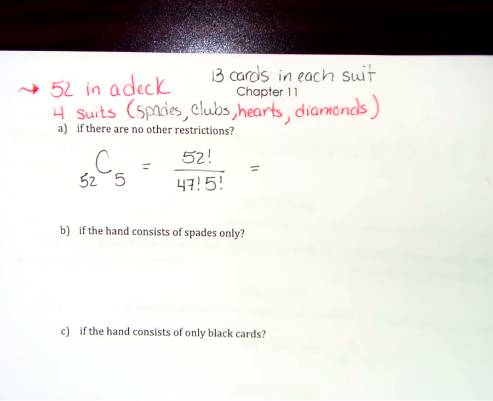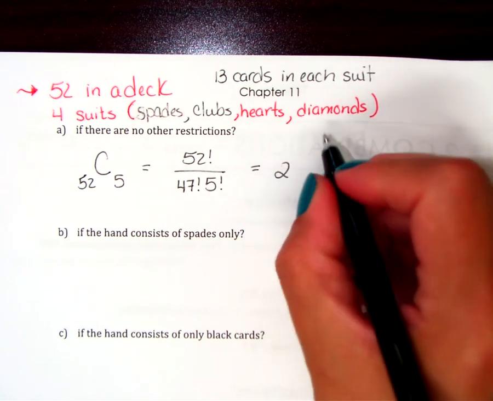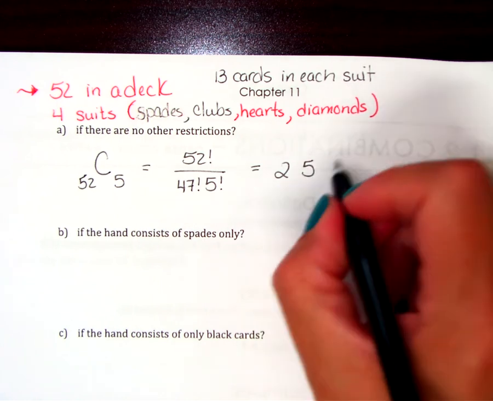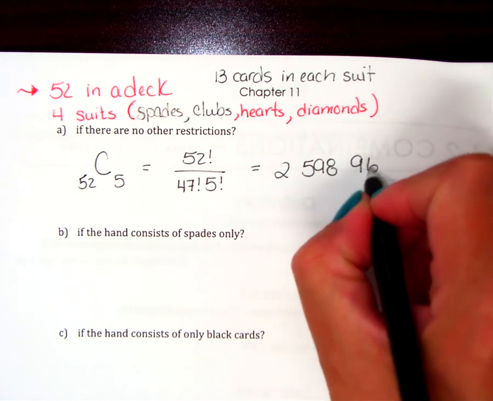Okay, are you guys okay if I just speed this up a little? Yeah, but we're going to use the formula to do some more complicated stuff.